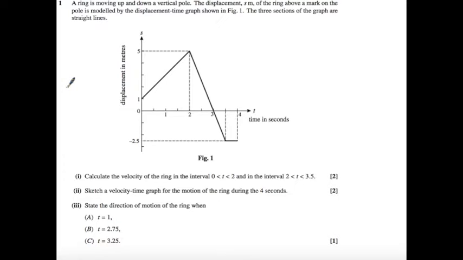So for question 1, a ring is moving up and down a vertical pole. The displacement S of the ring above a mark on the pole is modelled by the displacement time graph shown in figure 1. The three sections of the graph are straight lines. So the first thing they're asking us to do is calculate the velocity of the ring in the interval 0 to 2 and the interval 2 to 5. So really they're just testing your understanding of how a velocity relates to a distance time graph.